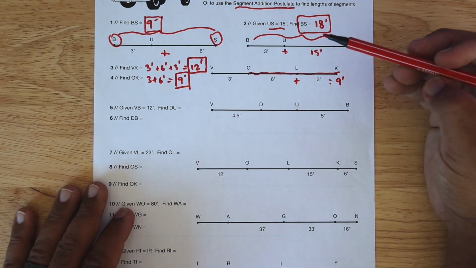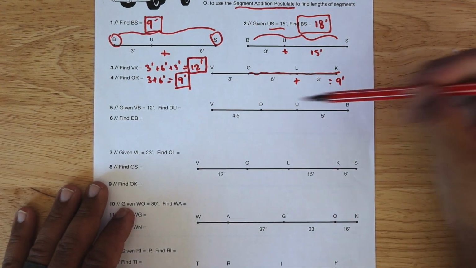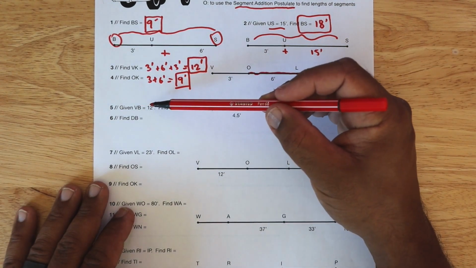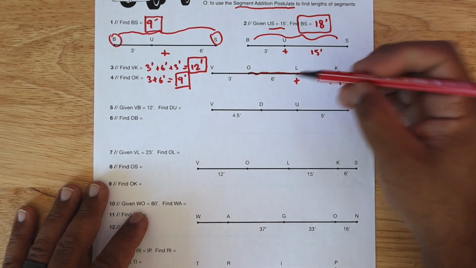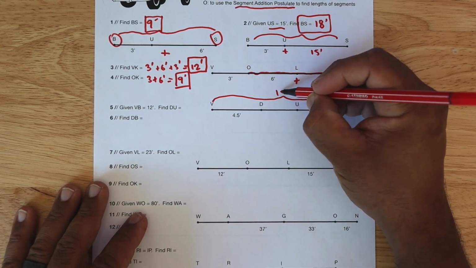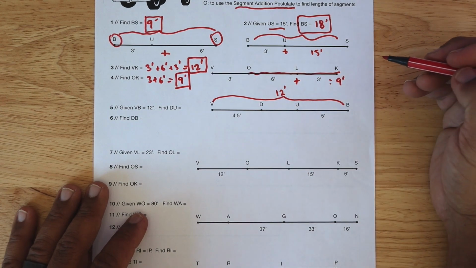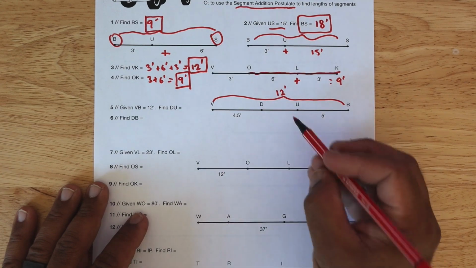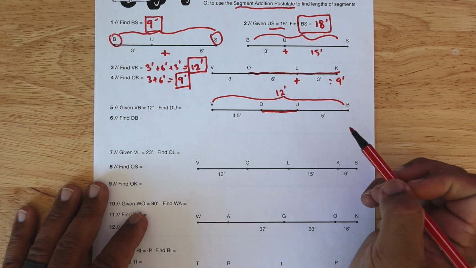Five. I'm gonna deal with VW. The only difference is there's decimals there. Given that VB is 12, oh, that's different. V to B is what I'm being told. So that whole thing is 12. I know this part and this part, so find DU. So I'm looking for this segment right there.